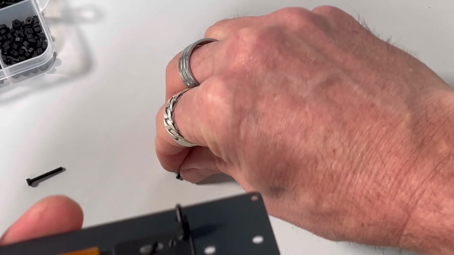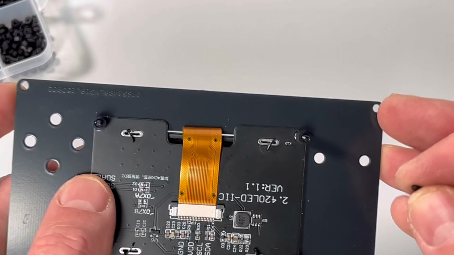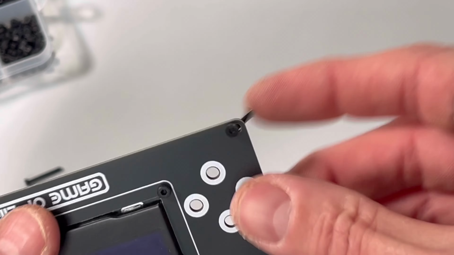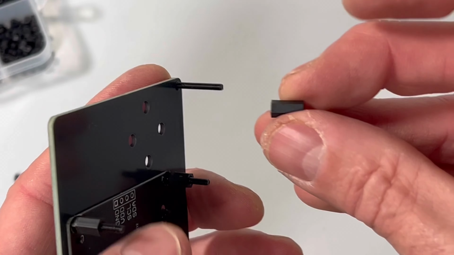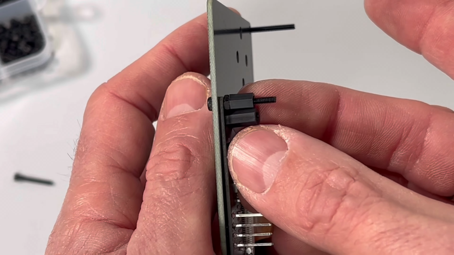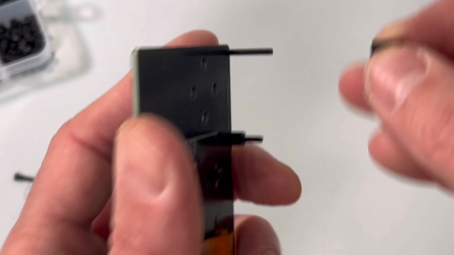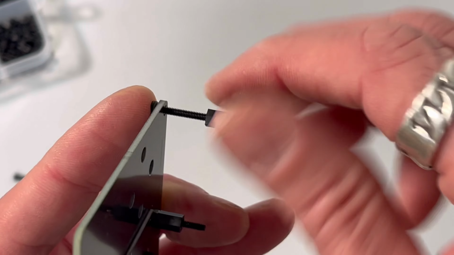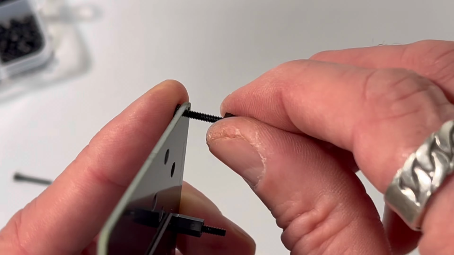Six mil. Now we can add the 2 bottom screws. So stick one in there, and then I've got an 8mm spacer, which you can see is around the same size, and the nuts on there as well. And we add 2 of those into place.